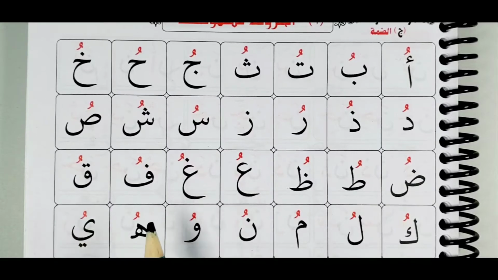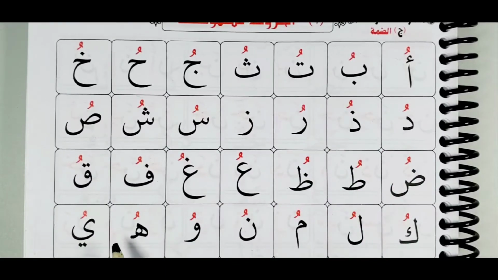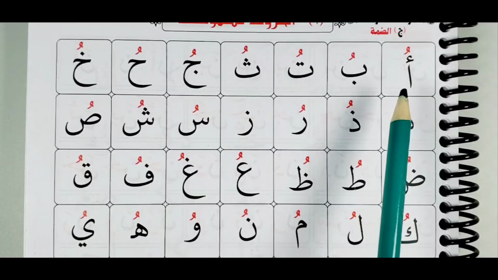طيب. Now let us read it from the beginning till the end, the way we are supposed to be reading it, as easy as possible. طيب, just the sound with the haraka on top of it.